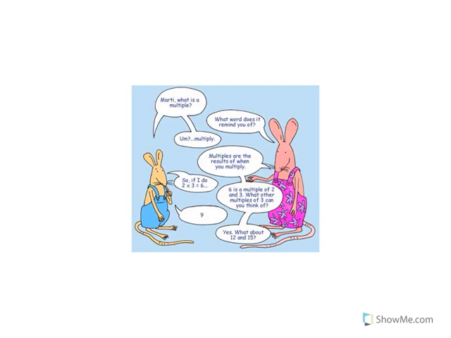This little cartoon helps remind you what a multiple is. Marty, what is a multiple? What does it remind you of? Multiply. Multiples are the results of when you multiply. So if I do 2 times 3 equals 6, 6 is a multiple of 2 and 3. What other multiples of 3 can you think of? 9. Yes, what about 12 and 15?